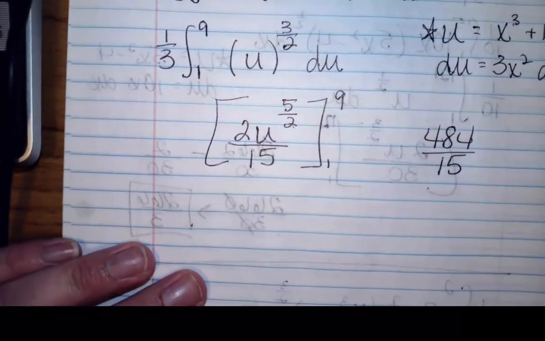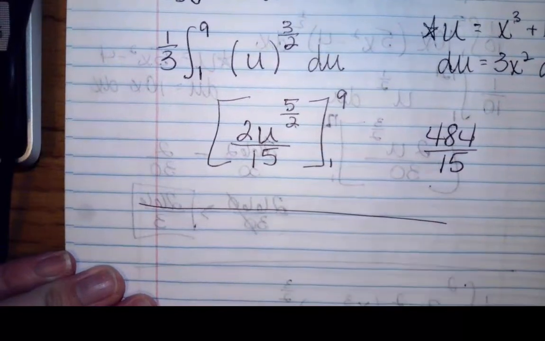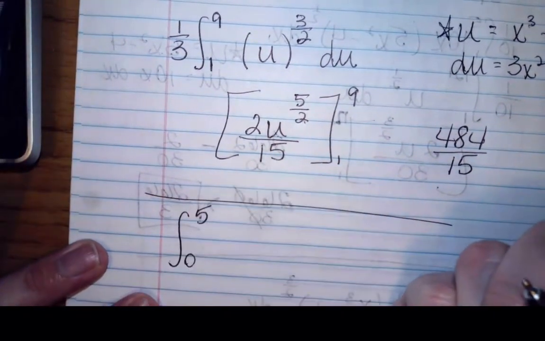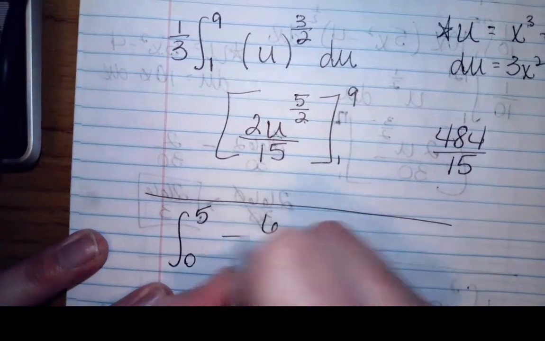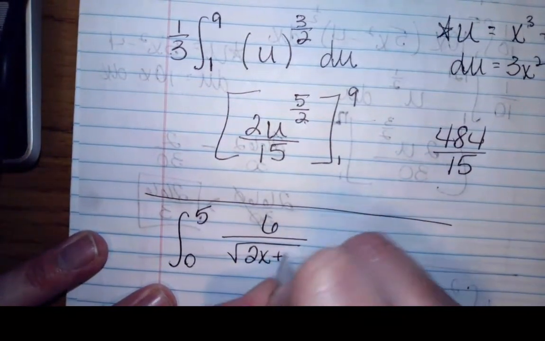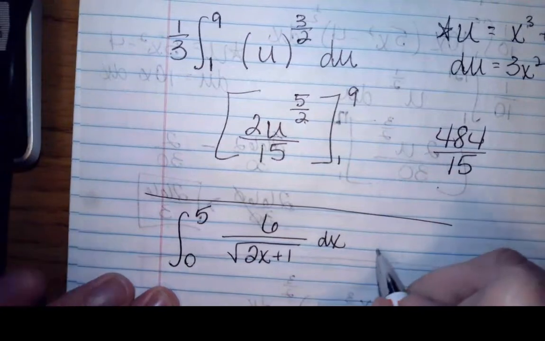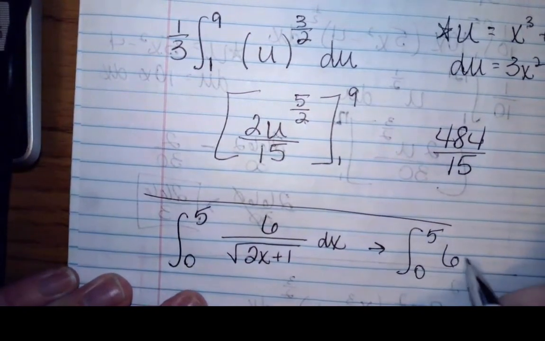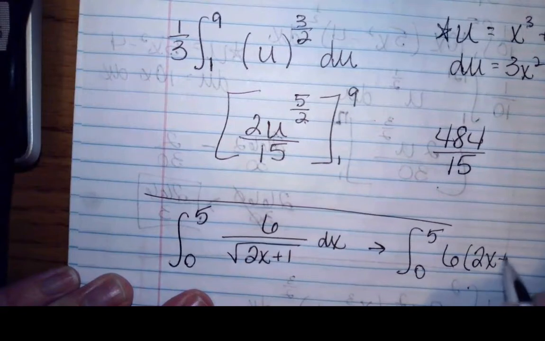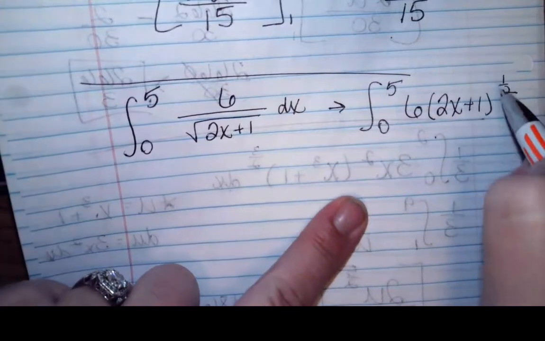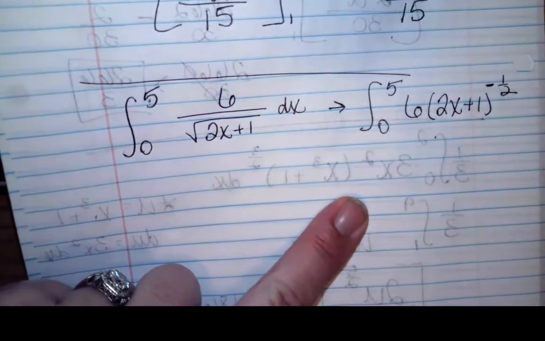All right, we have going from 0 to 5 of 6 over the square root of 2x plus 1 dx. So I'm going to go ahead and rewrite that. Going from 0 to 5 of 6 times 2x plus 1 to the 1/2 power. But I brought it up to the numerator, so I moved it, so change its sign to a negative.